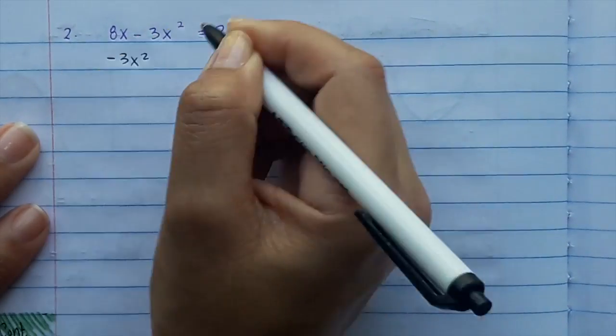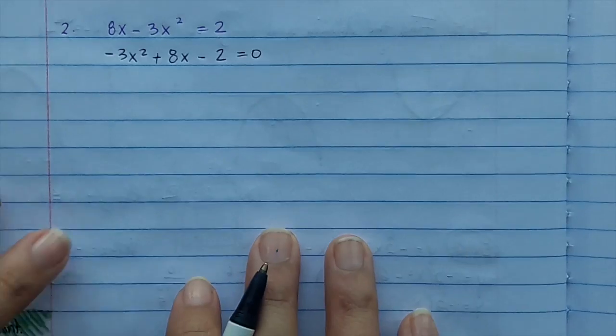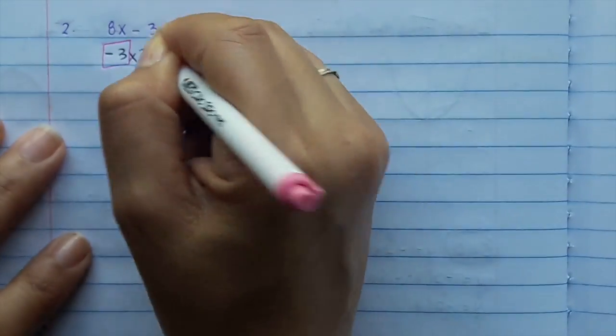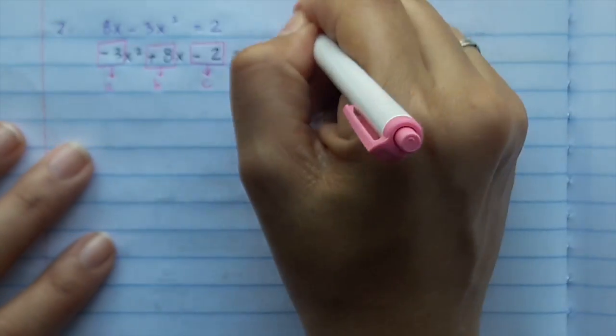Alright, so first thing you need to do is actually arrange it in order: x squared, x, and then the number. So just rewrite this, equals 0, perfect. And then find out what a is. The coefficient with x squared is a, the coefficient with x is b, and the last one is c. So just the number by itself is c.